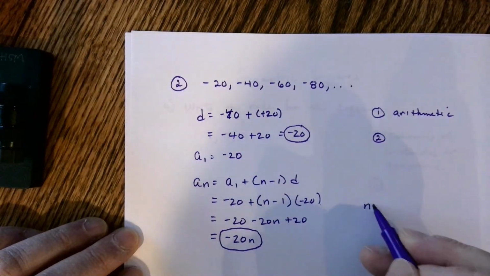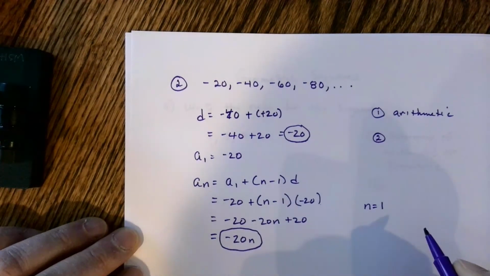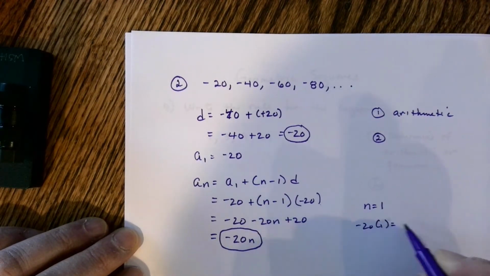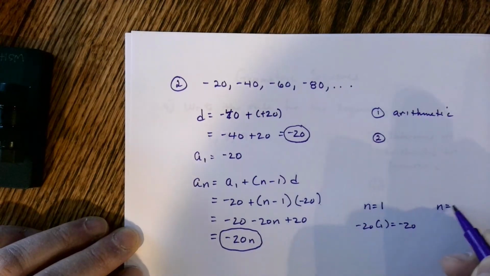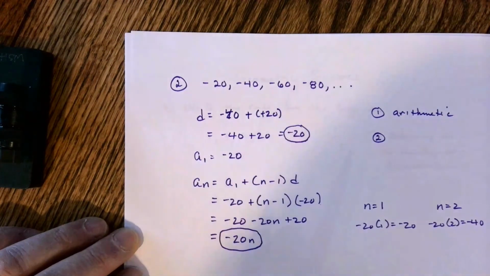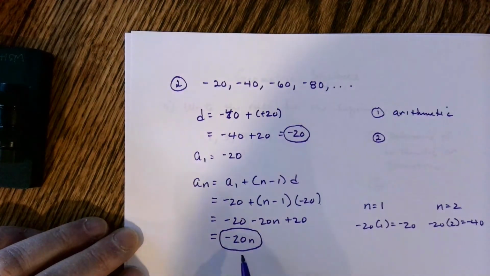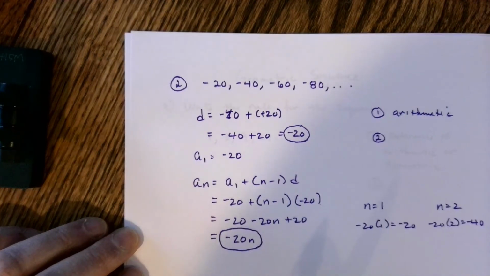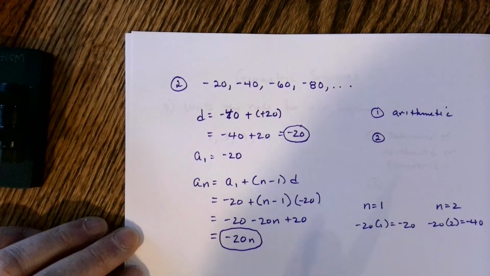A quick test will show that this does in fact work. If I use n equals 1, then I'll end up with negative 20 times 1, which in fact is negative 20. N equals 2, I end up with negative 20 times 2, which is negative 40. As you can see, I'm starting to repeat the sequence. So this would be the general rule that I would use to calculate my arithmetic sequence general rule.